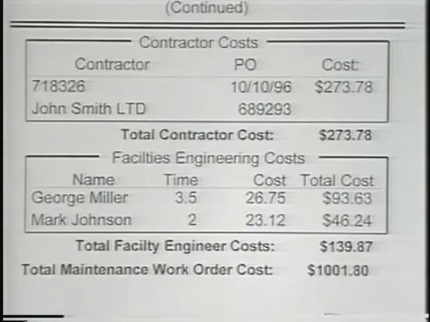Because here we're showing you maintenance labor cost, the spare parts cost, contractor cost, and likewise facility engineering cost for this maintenance work order number 50728. It's another illustration of how you can develop your individual maintenance work order costs and report those costs accordingly.